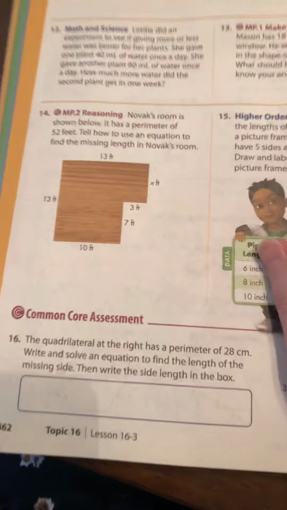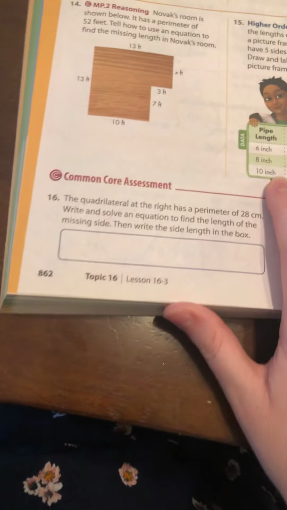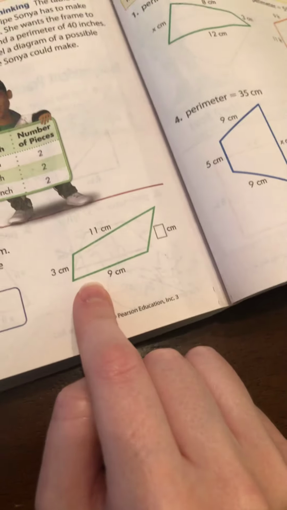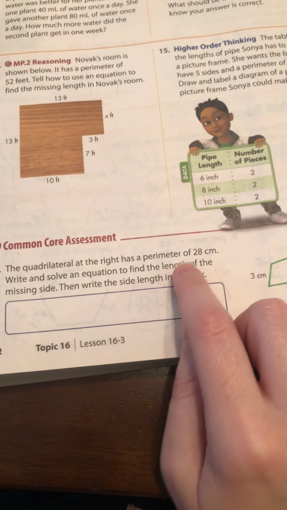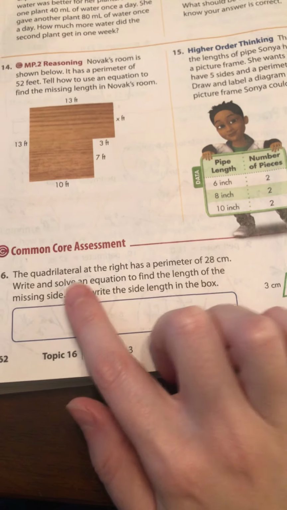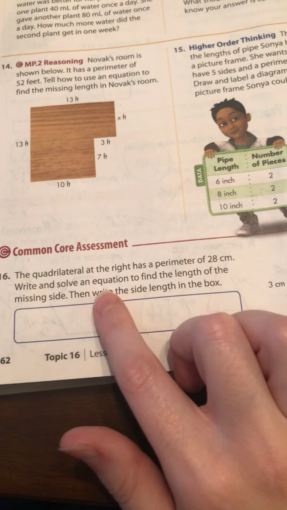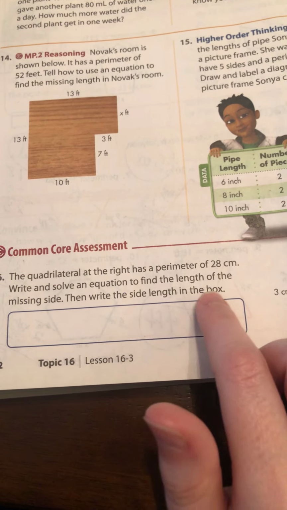All right, my wonderful friends. Okay, we're going to go ahead and do the Common Core assessment at the bottom. It says the quadrilateral at the right has a perimeter of 28 centimeters. Write and solve an equation to find the length of the missing side. Then write the side length in the box.